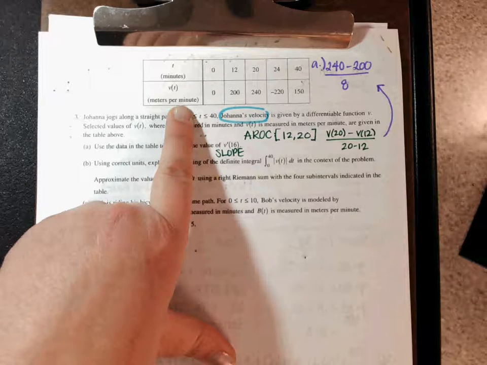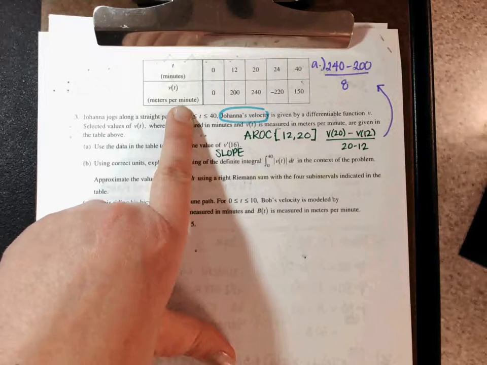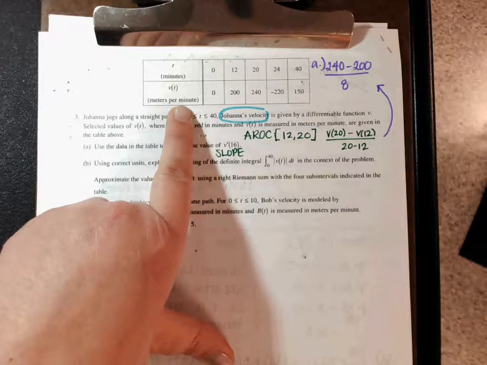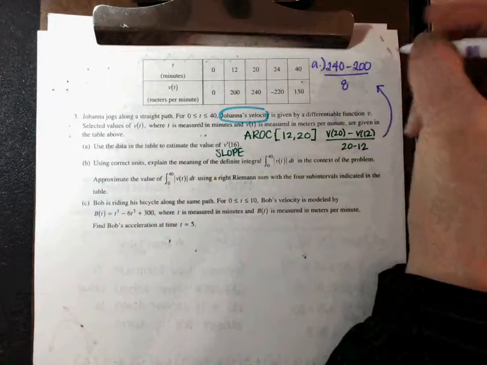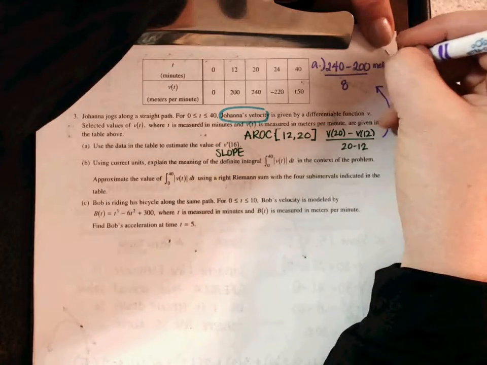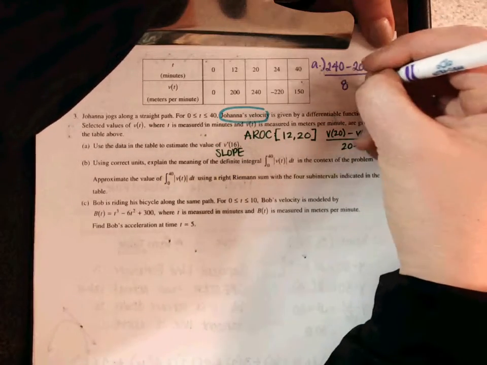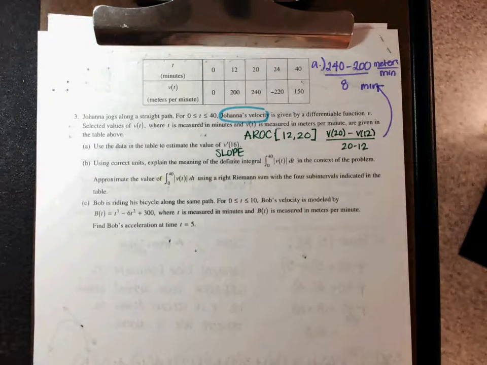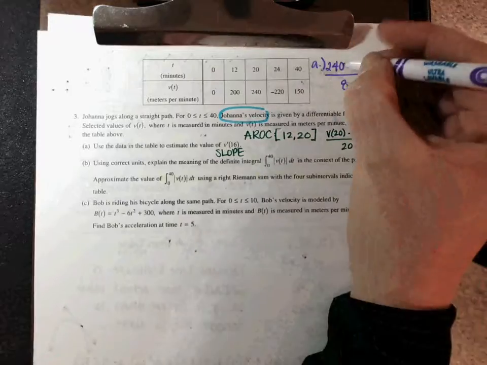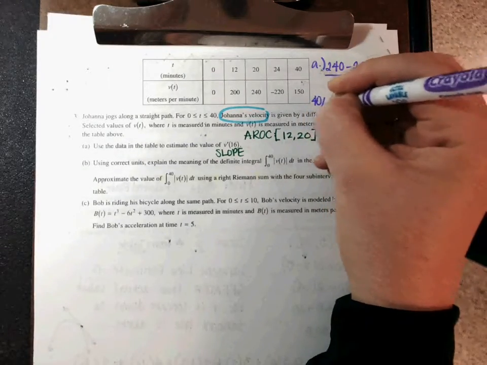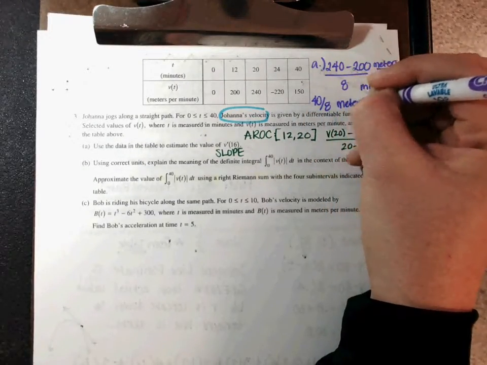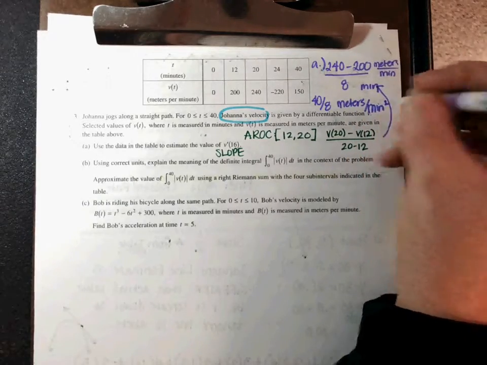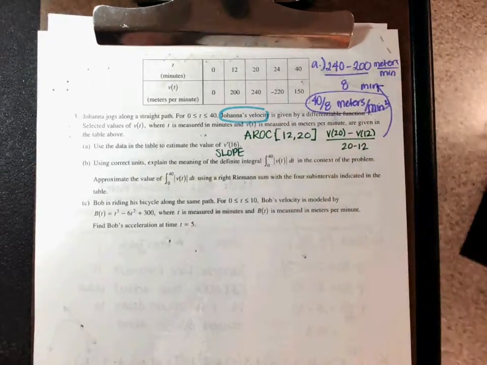Oh, meters per minute squared. Remember, for an integral, the minutes cross out. But for a derivative, this is meters per minute, and then you're dividing by more minutes. So you want to be very careful about if it's V prime. Alejandro said earlier, the derivative of that is acceleration. So that's true. It should be meters per minute squared then. So I'm going to put on top, it's 40 over 8 meters per minute squared. Okay?